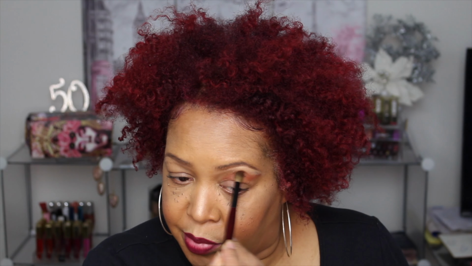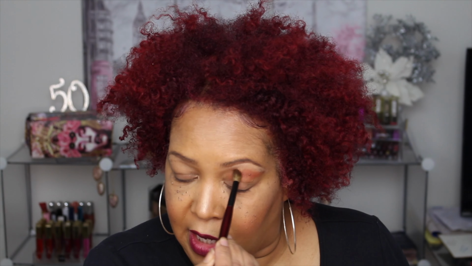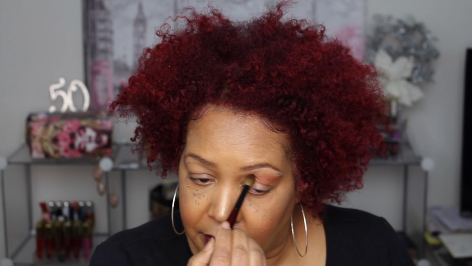And I'm just going to blend. I like to take browns or whatever color. You can use purple, brown, whatever it is. Just make sure it's a little darker. You wouldn't want to put shimmers or anything in this area, because shimmer is going to bring it out more, and that is something you do not want.